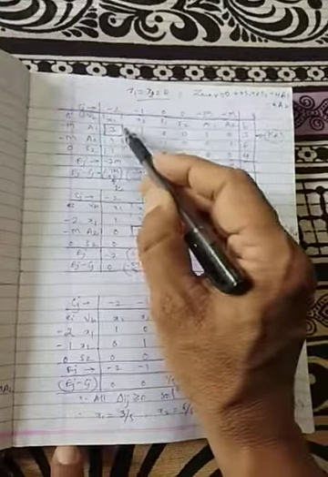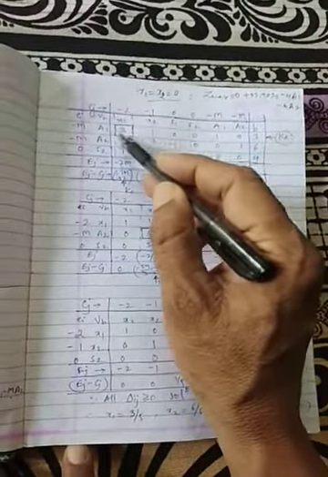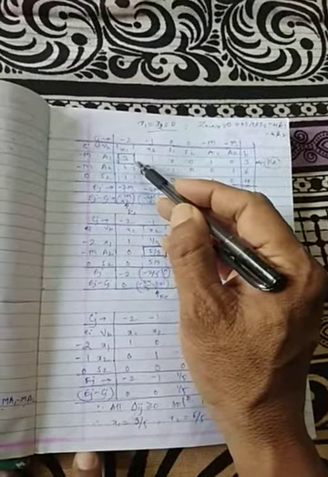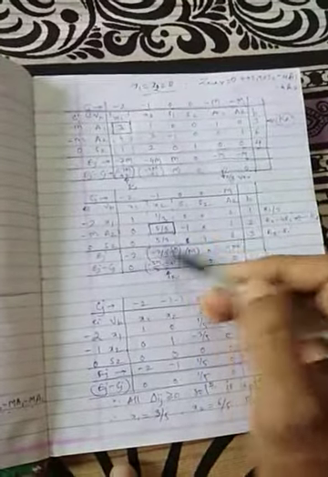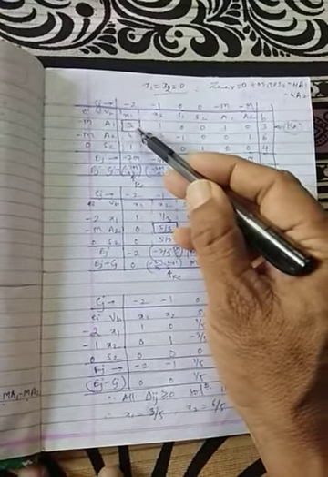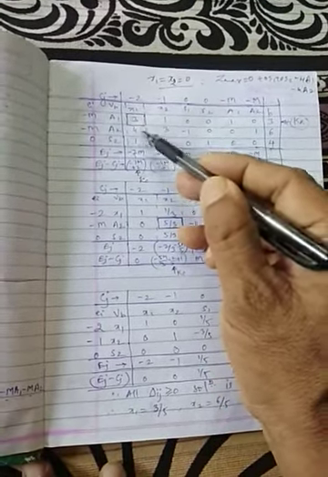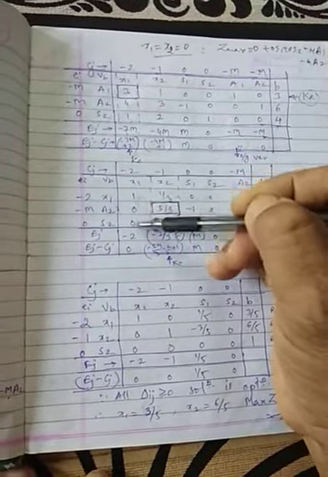The intersecting element of the key column and key row is called the key element. So find the key element and go to the second iteration table. Once you find the key element, draw the second iteration table and don't fill in the values yet. First find the key element. As per the simplex method, the key element should always be 1 and the other elements in the key column should be 0, which I have done here in the second table.